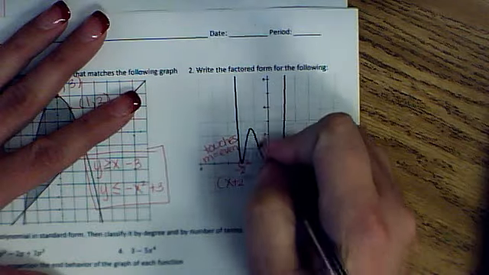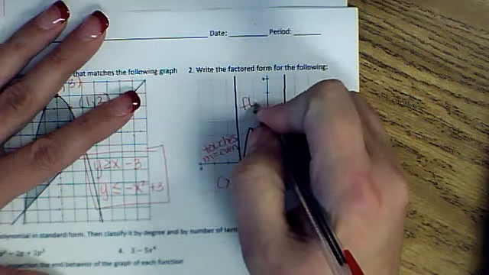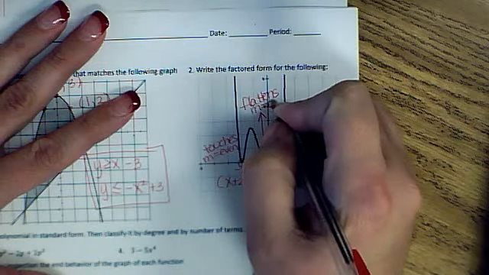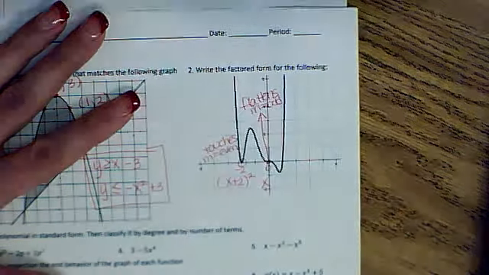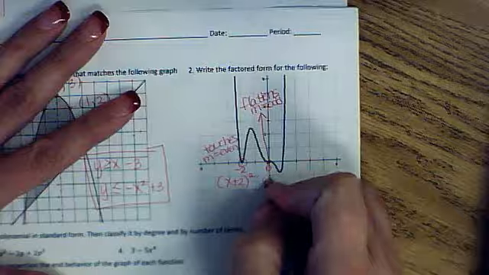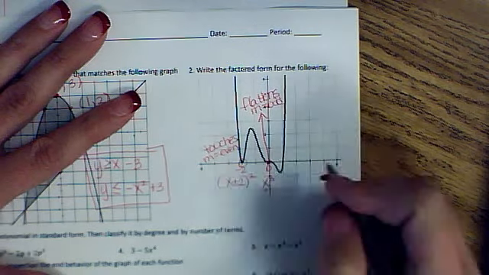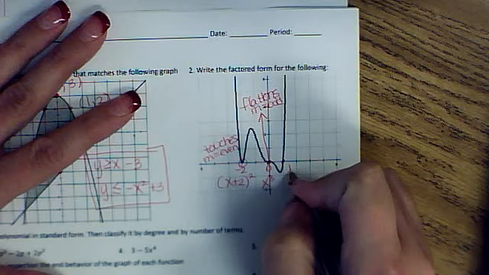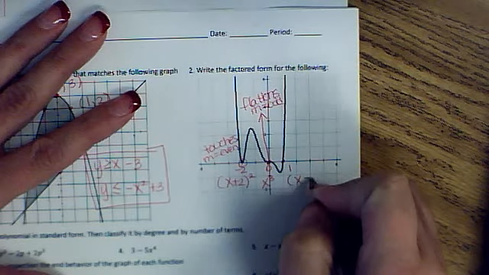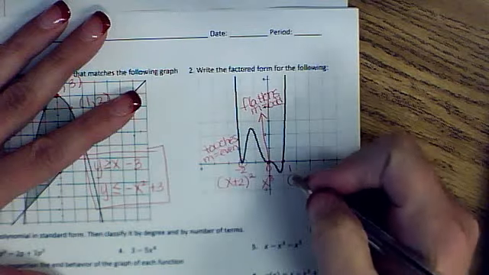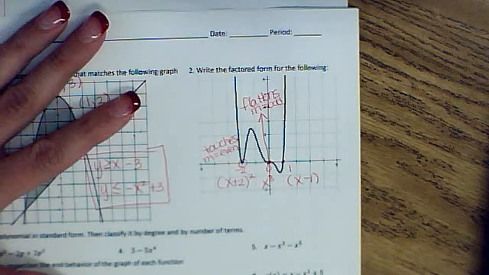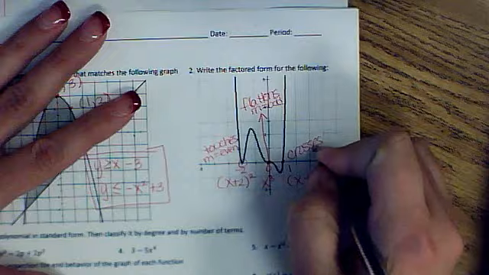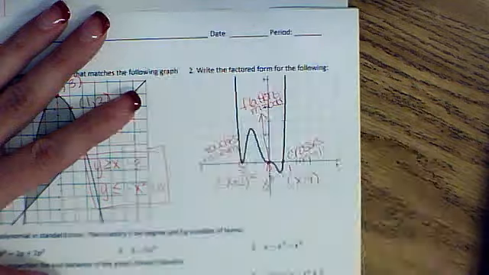At that point, the graph flattens out. When it flattens, that means the multiplicity is an odd number, but not 1. So we're going to make this be x cubed. At this point, at that root, x is 1, so that means the factor is x minus 1. And it crosses through it. It doesn't touch or flatten, it just crosses through. So that means the multiplicity is exactly 1.